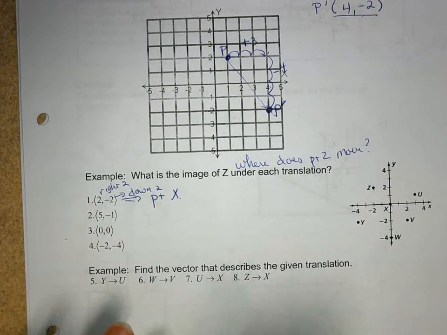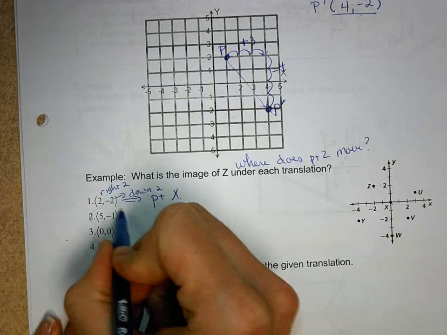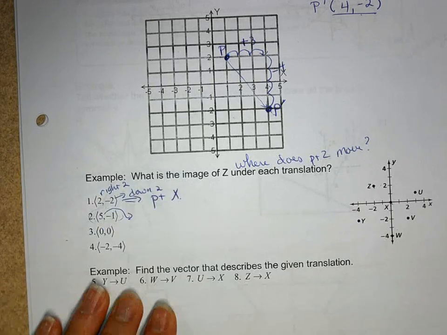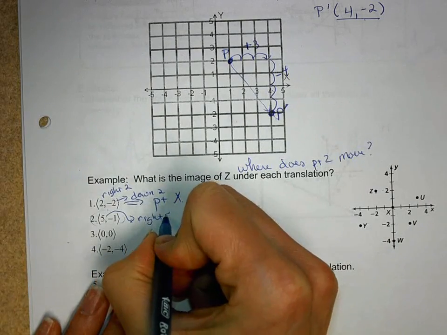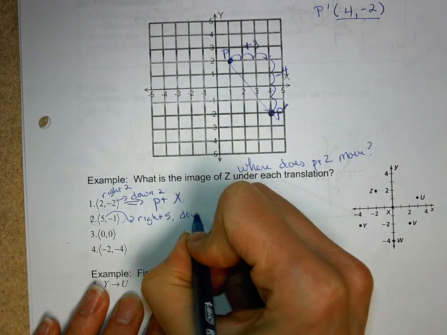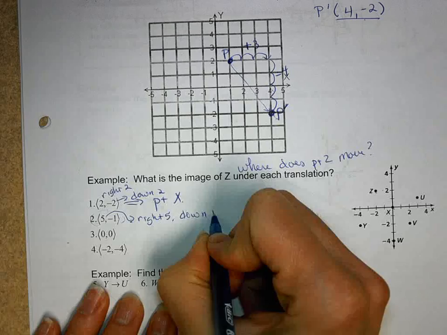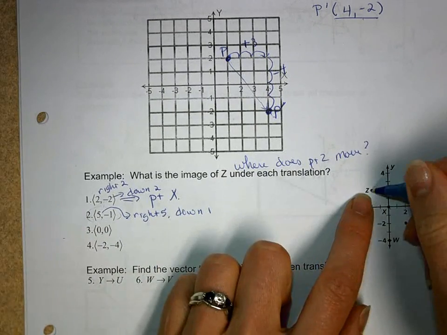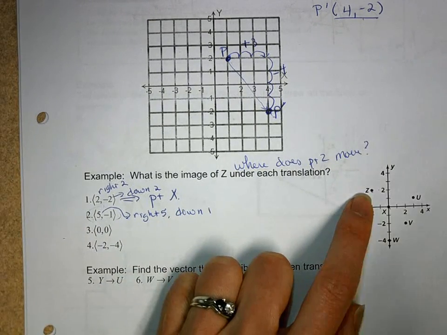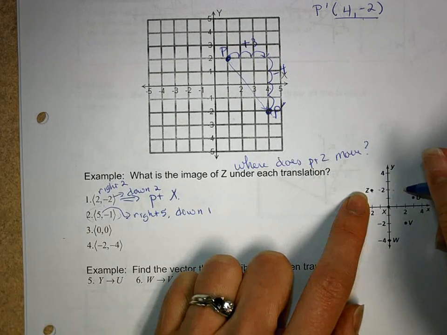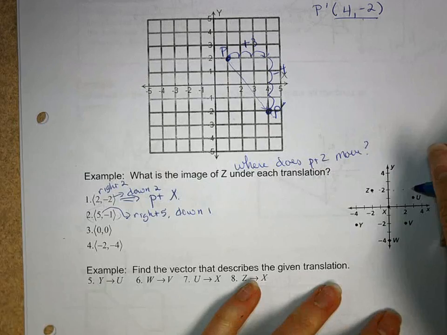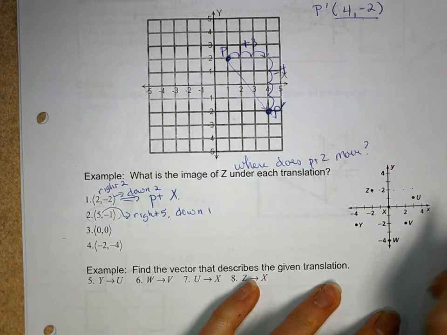So let's do the same thing right here. What does this vector tell me to do? It tells me to go right 5 and down 1. All right, so I start at Z again because it says the image of Z under each one. So I have to go back to Z. I'm going to go to the right 5, 1, 2, 3, 4, 5. Down 1. Where do I land? On what point?